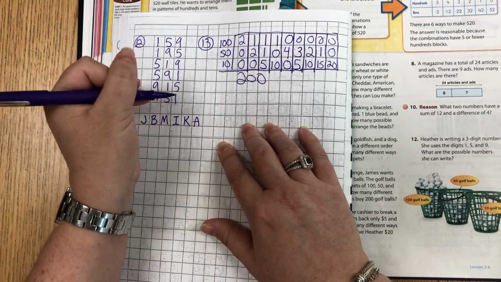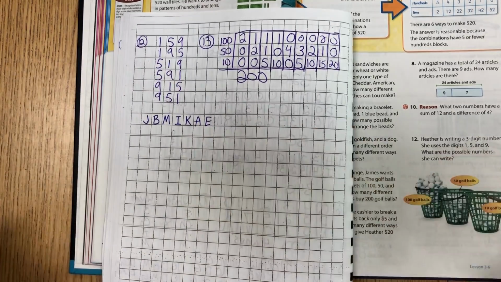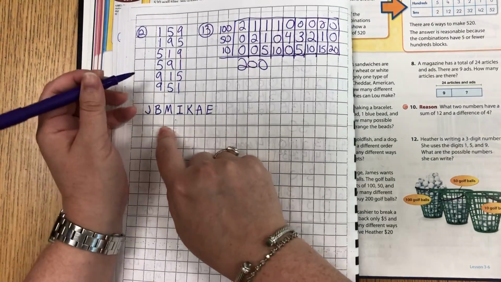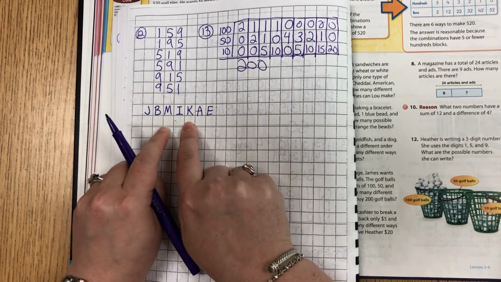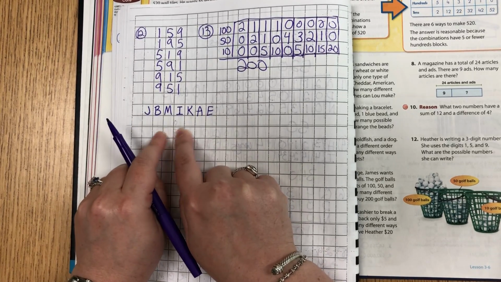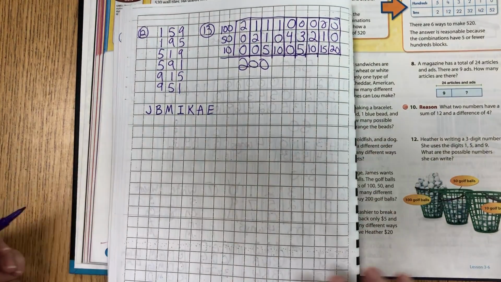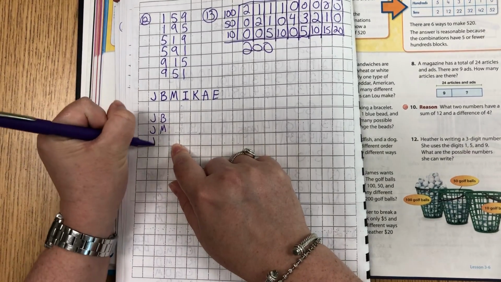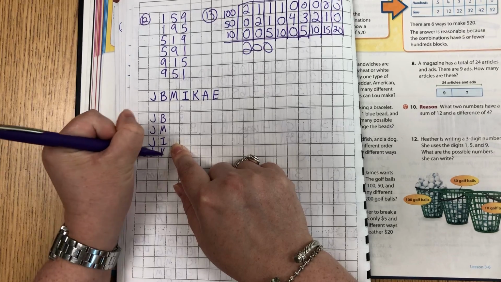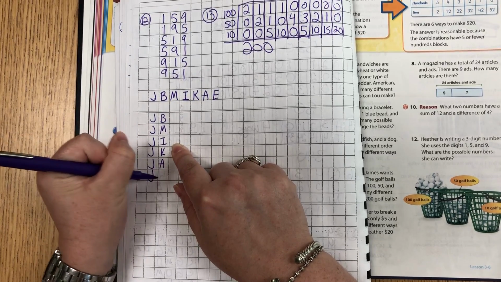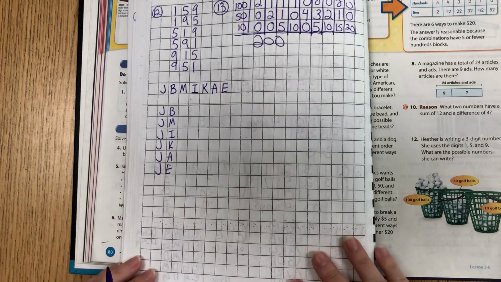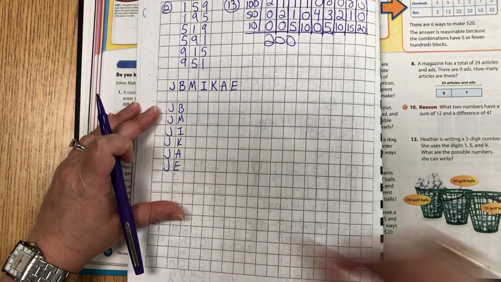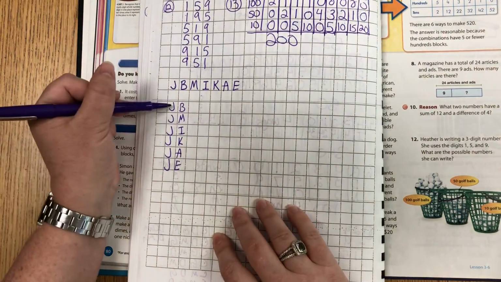And Elon. So, let's say these brothers need to become partners. How many different ways can they be partners? So here's what I do. I go J and B, J and M, J and I, J and K, J and A, J and E. So these are one way that we could be partners. But this is just J has been with everybody.